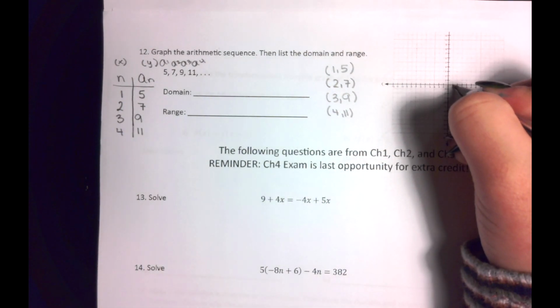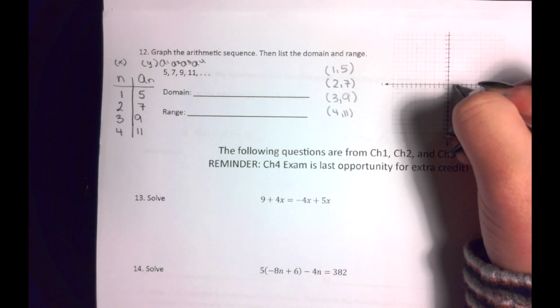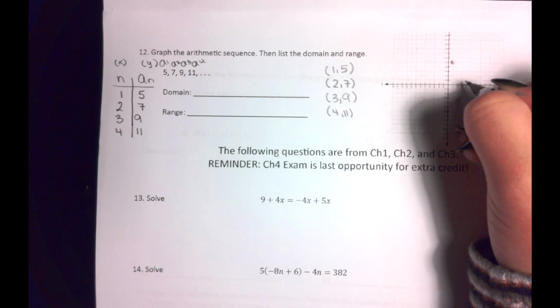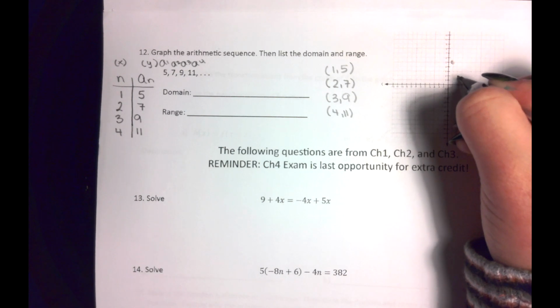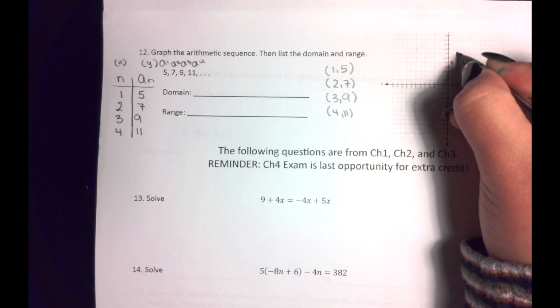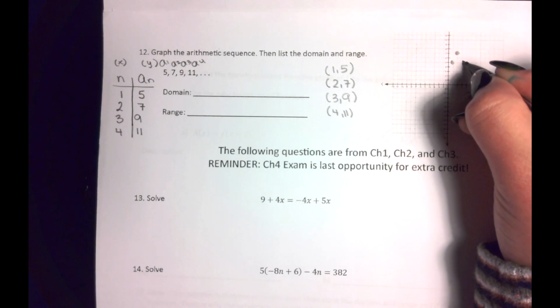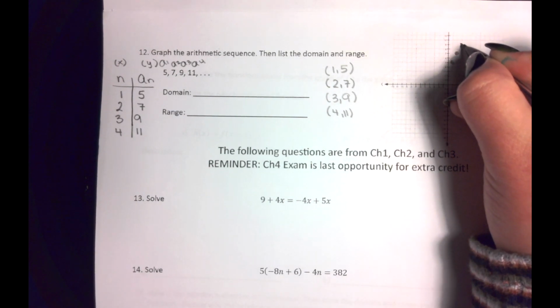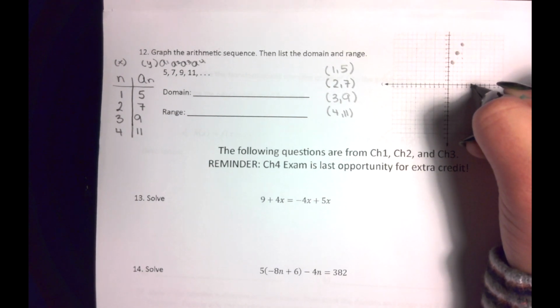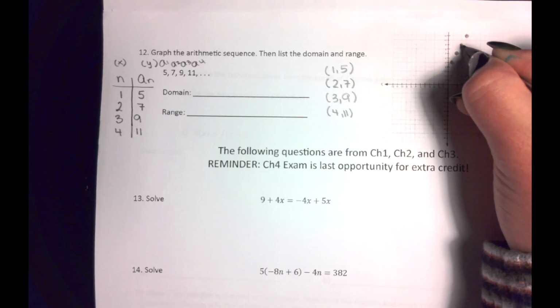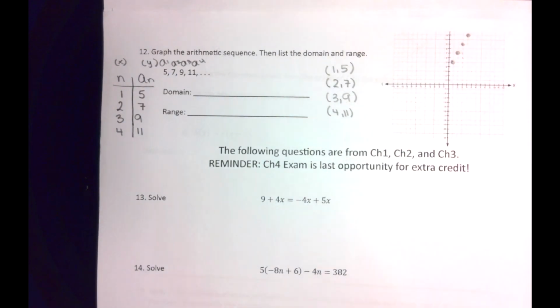We got a 1, 1, 2, 3, 4, 5, almost messed up there. 2 and 7, 1, 2, 3, 4, 5, 6, 7. 3 and 9, 1, 2, 3, 4, 5, 6, 7, 8, 9. And 4 and 11. So here's 9, 10, 11. Again, do not connect. This is discrete.